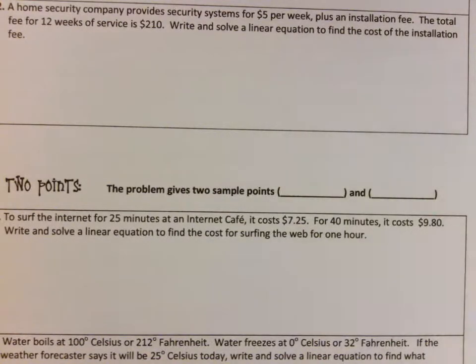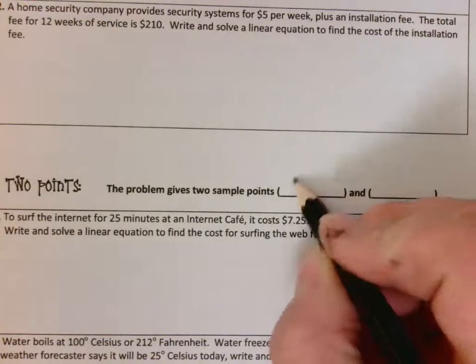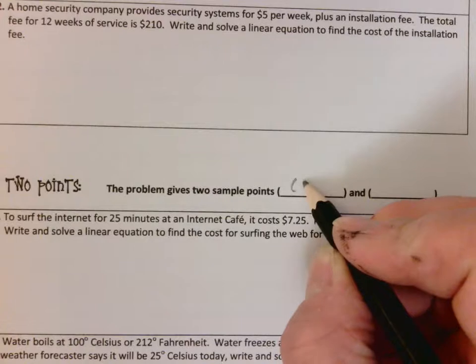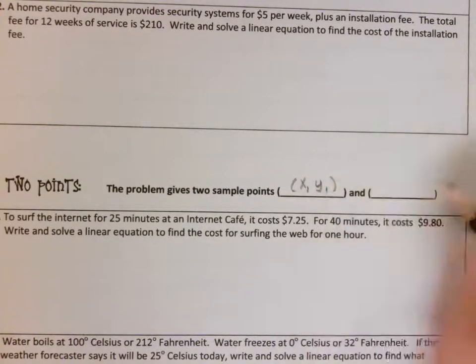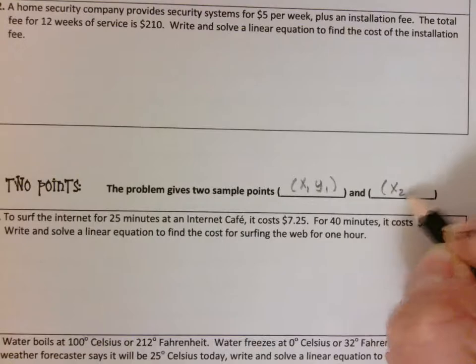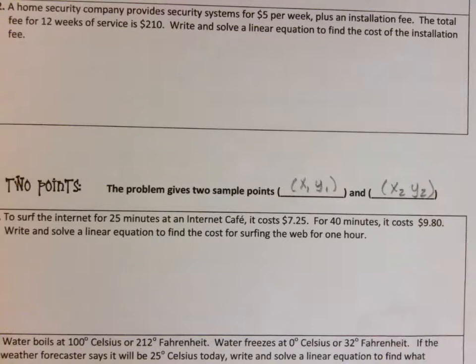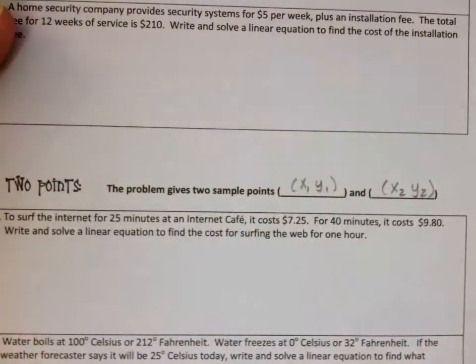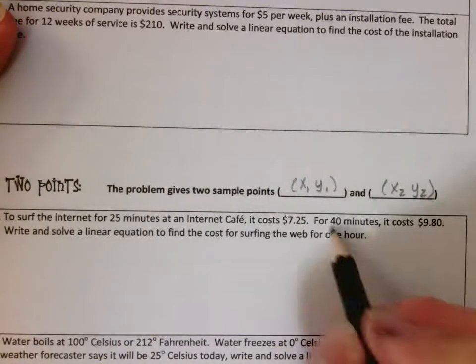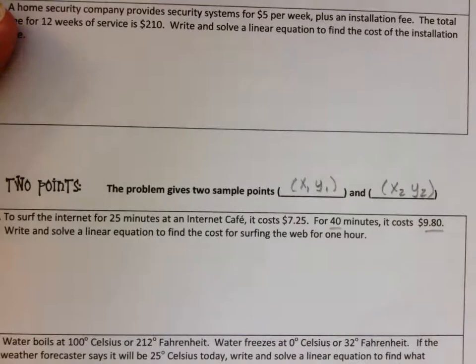So we want to use this technique when we're given 2 sample points, and we're going to call that x1, y1, and x2, y2. So in this first problem, problem number 13, we've been given 2 points. It says to surf the internet for 25 minutes at an internet cafe, it costs $7.25, and for 40 minutes it costs $9.80.